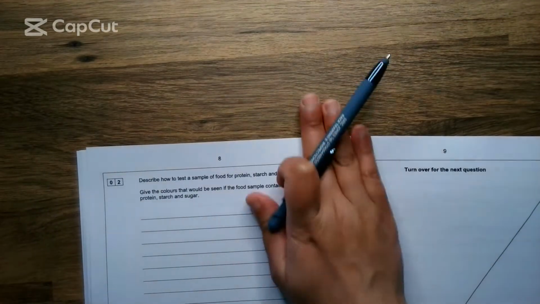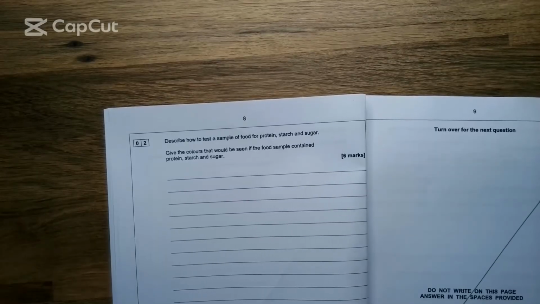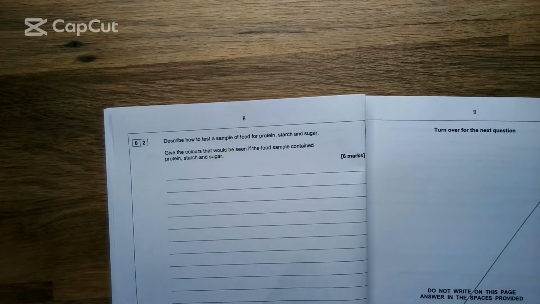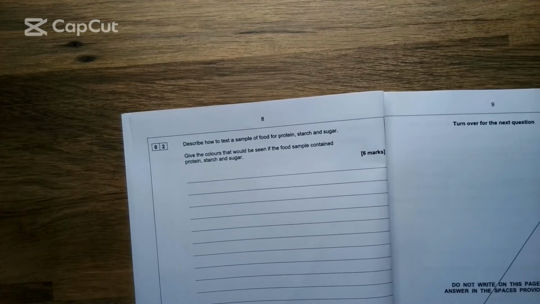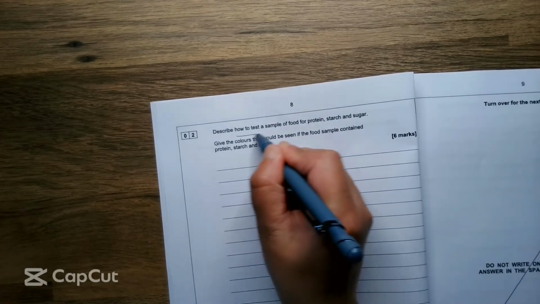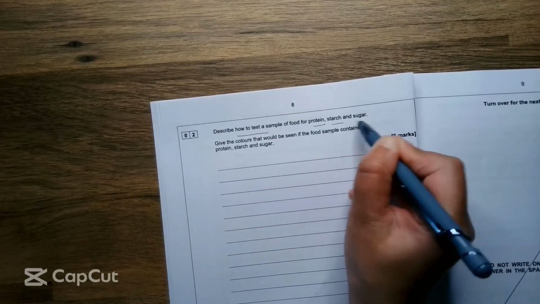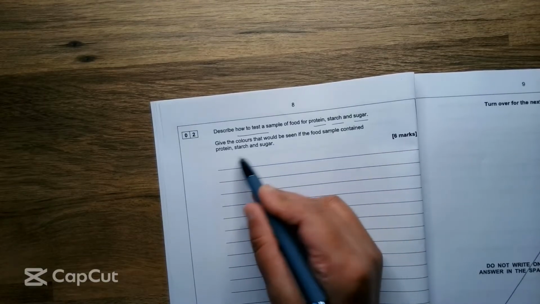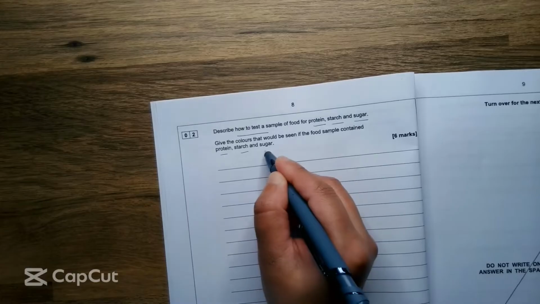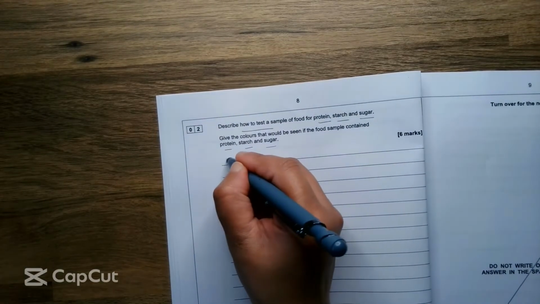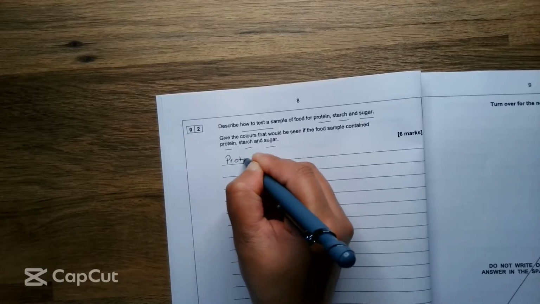Describe, so question 2. So this is your food test required practical. Describe how to test a sample of food for protein, starch and sugar. Give the colours that would be seen if the food sample contained protein, starch and sugar. Right, so the best way to answer this question is have subheadings. You are allowed to have subheadings.